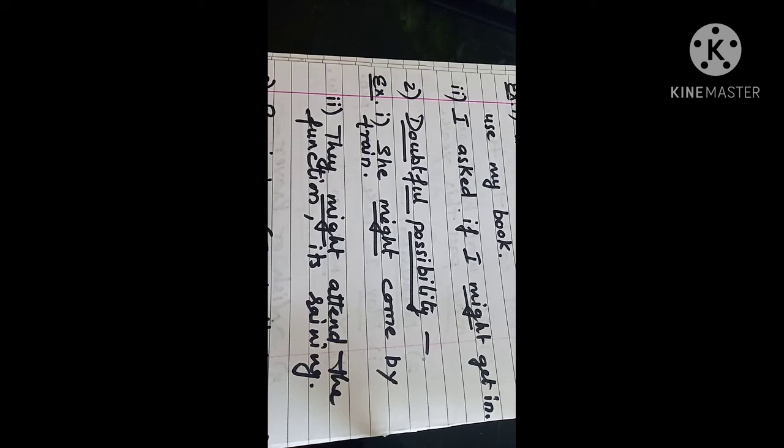For example, she might come by train. Although there is no certainty of this happening, there is a very less possibility that she may come by train. So we can use might here. They might attend the function. It's raining. Because it is raining, there is very less possibility of them attending the function. So in this case we will use might to express a very doubtful possibility.